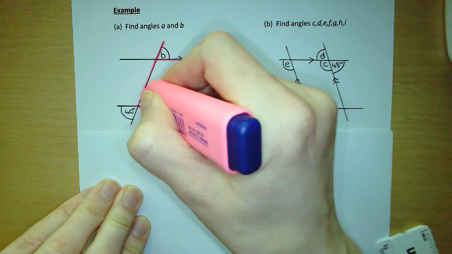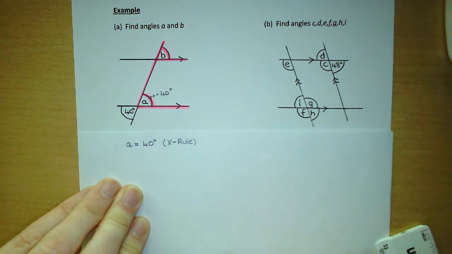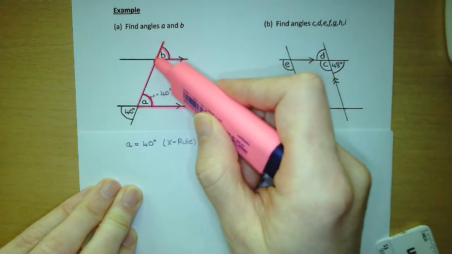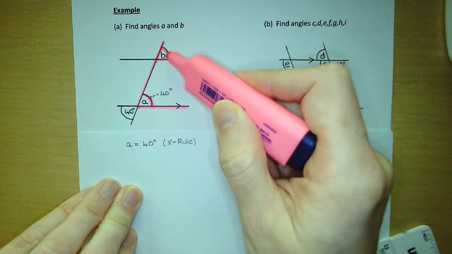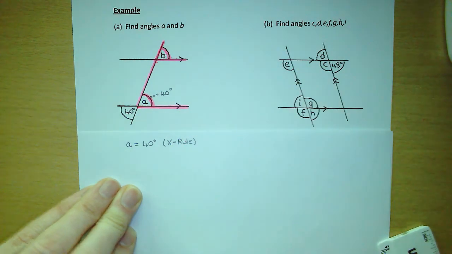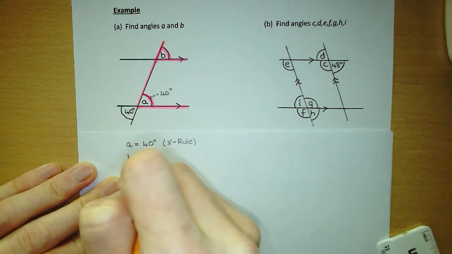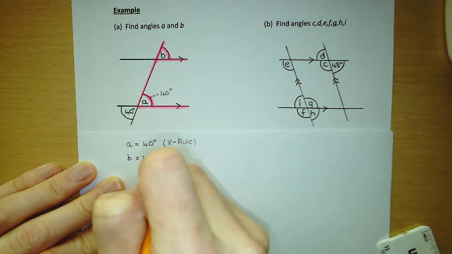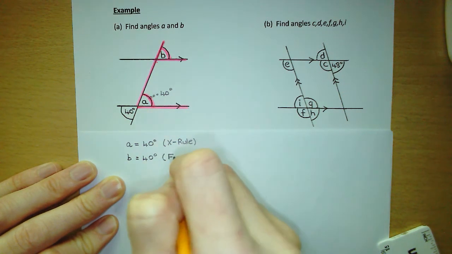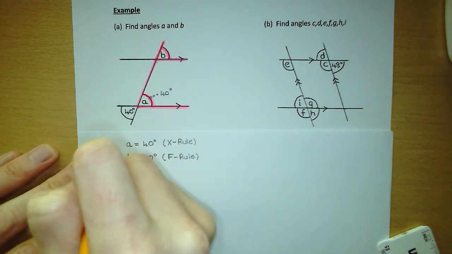And what you'll be able to notice then is that angle A and angle B are corresponding angles because they lie inside the letter F. They lie at the joints of the F, and they both lie on the same side of each parallel line. They both lie above each parallel line. So that means that angle B and A are the same, so angle B is also 40 degrees. And put the reason in brackets. In this case, it was the F rule. And that is our answer for part A.